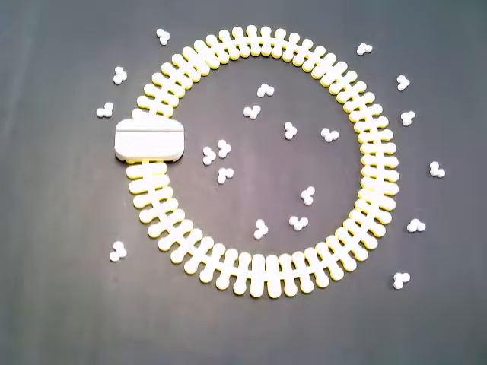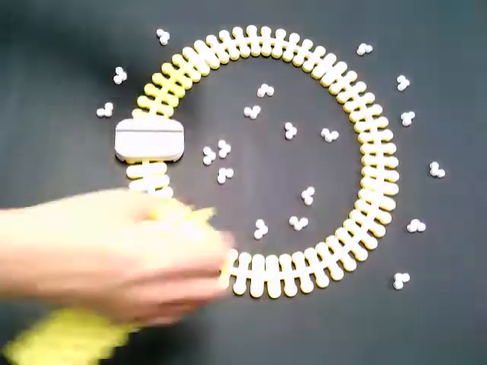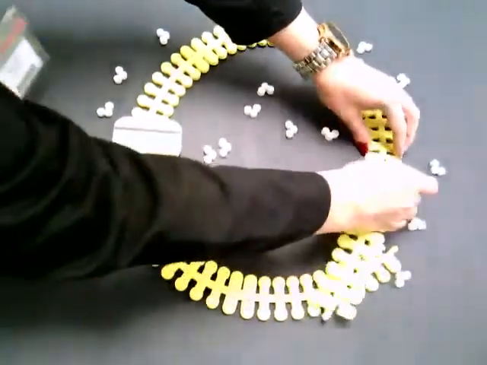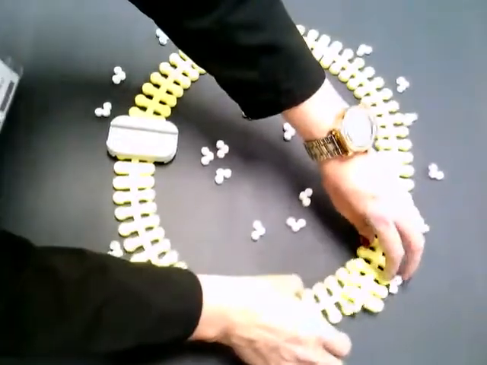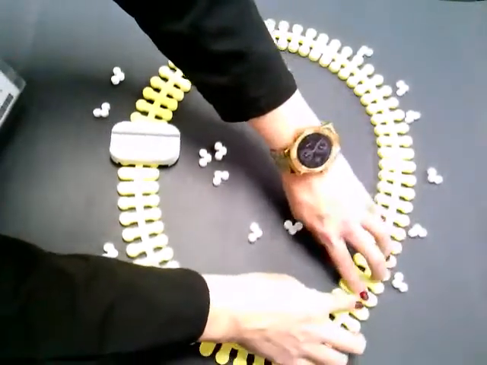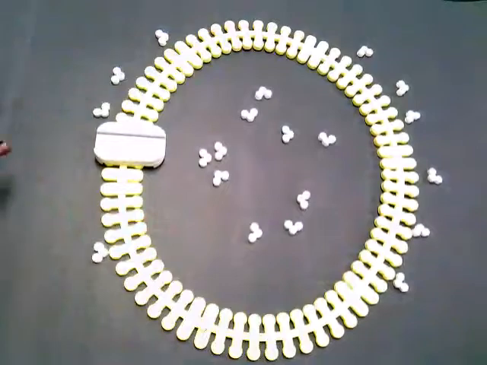If water is entering the cell, that will cause the cell to gain mass and increase in size. So the way that we'll demonstrate this is by adding a piece to our membrane and showing that the cell is increasing in size because the water moved into the cell. It's gaining mass.